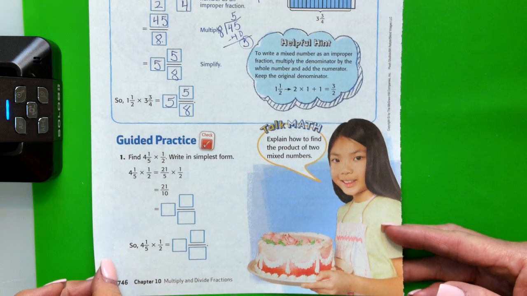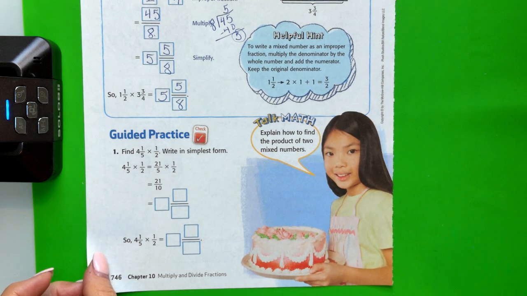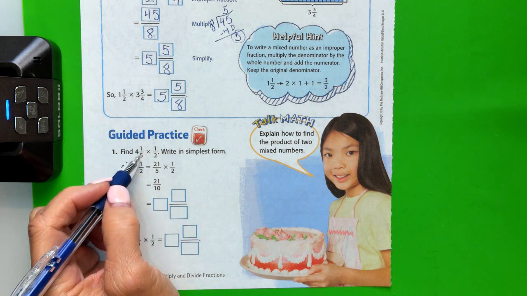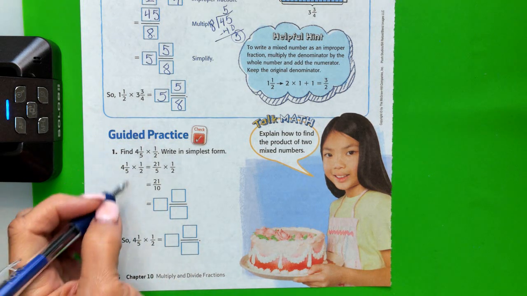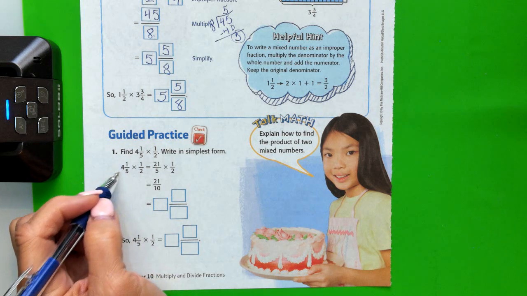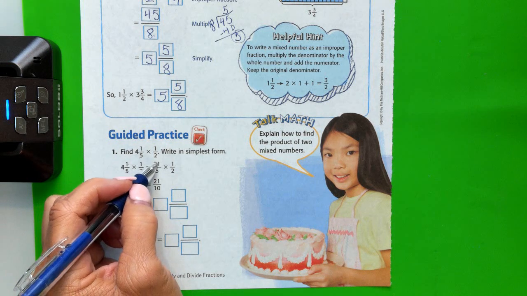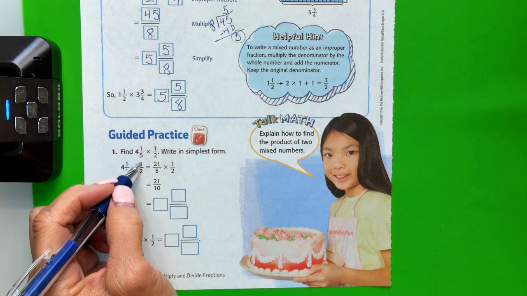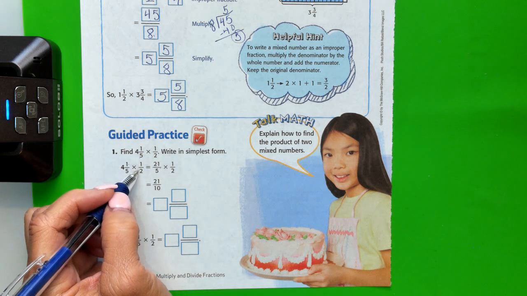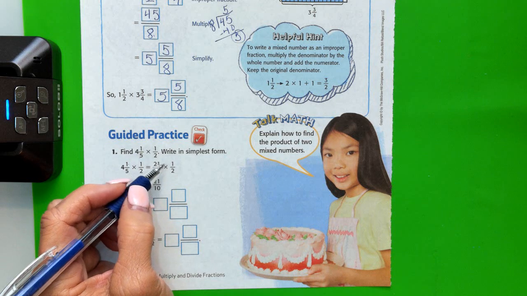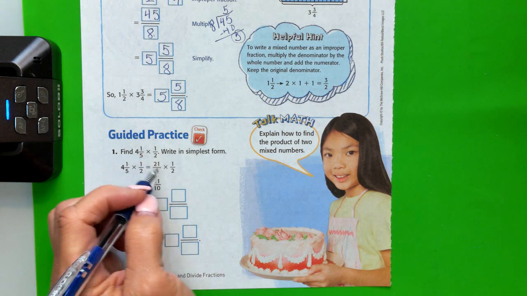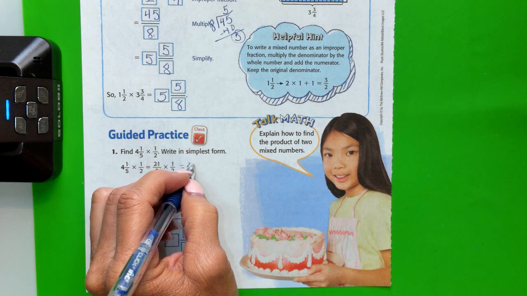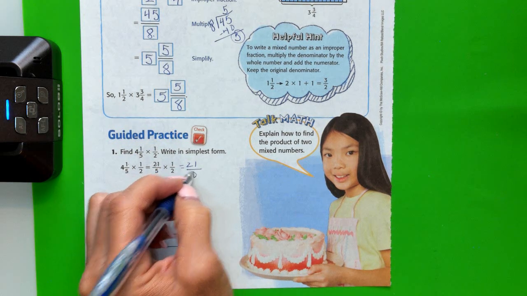Okay. Should we do one more? Are you freaking out? Don't freak out. Okay. So we're going to write in simplest form. We're going to find 4 1/5 times 1/2. So 4 1/5, 5 times 4 is 20, plus 1 is 21 over 5. So there's our first improper fraction. This one is fine. It's not a mixed number, so we can just multiply across now, can't we? So 21 times 1 is 21, and 5 times 2 is 10.